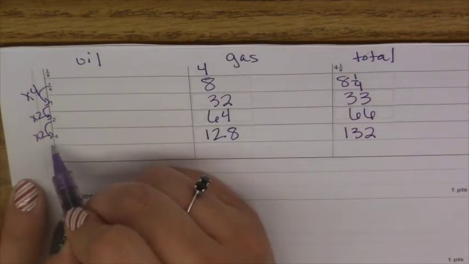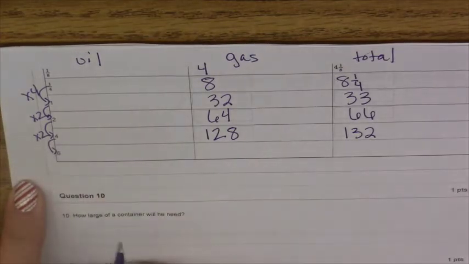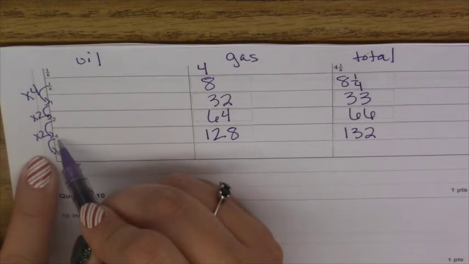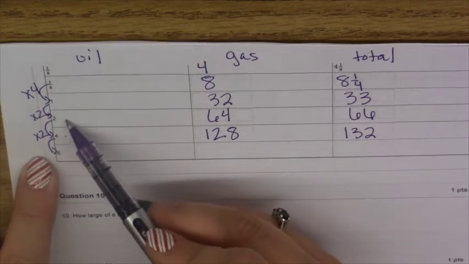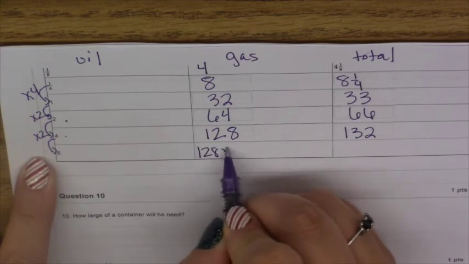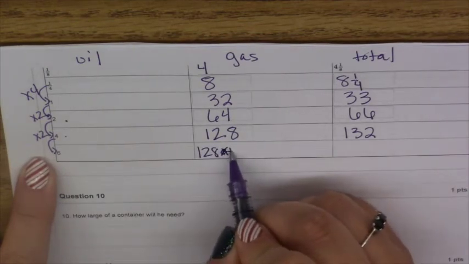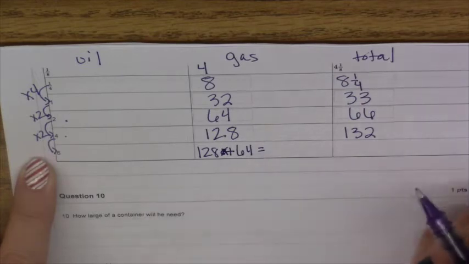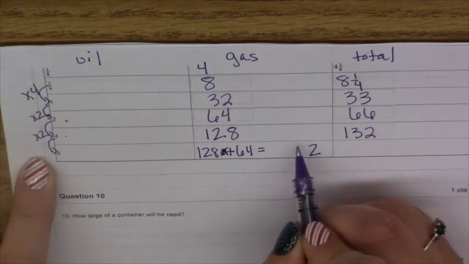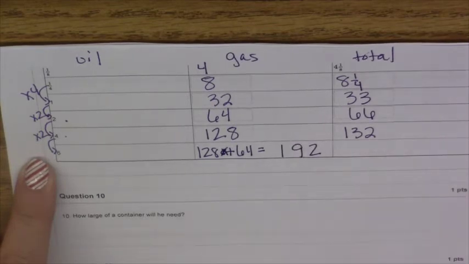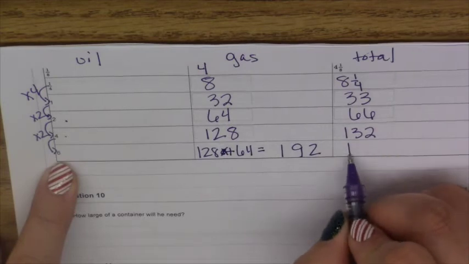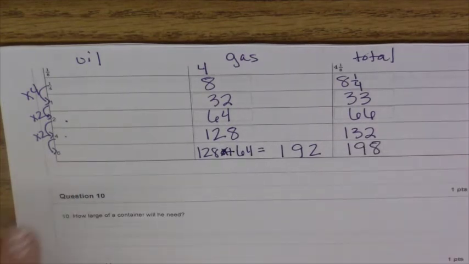And we can multiply by 1.5. Or if you would like to add together the amounts on 4 and 2, that would get you to 6 as well. So let's do that. 128 plus 64 would equal 192. And then we're going to add those together, and we get 198.